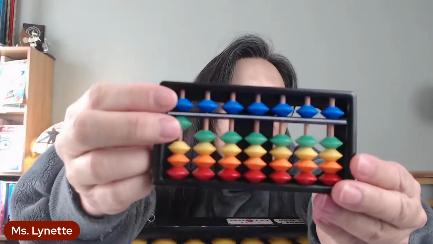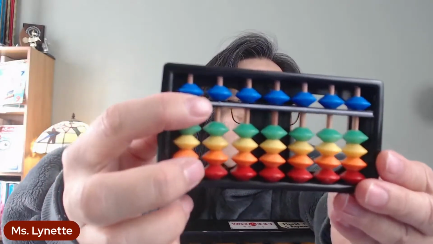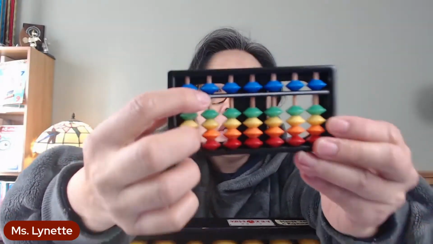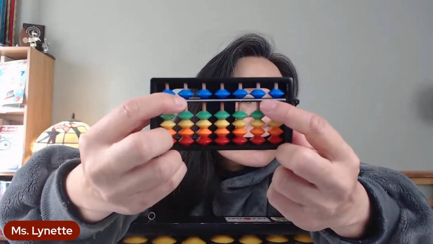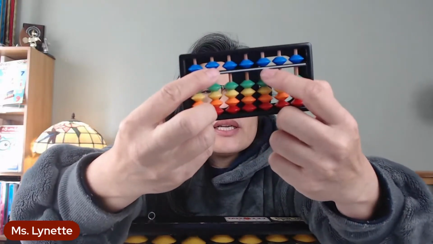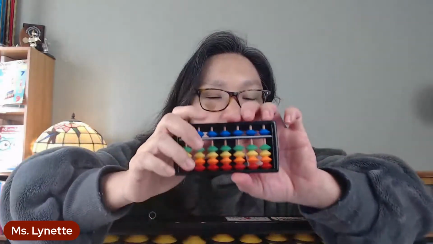On the student abacus, there is a marker as well. On the student's abacus, I don't know if you can see it, there's a dot right there. Can you see that? There's a dot right here. So there's 2 dots. There's 1 dot here, and then there's 1 dot here. And it's the same thing. The dots are meant to be used as a place marker for the students.